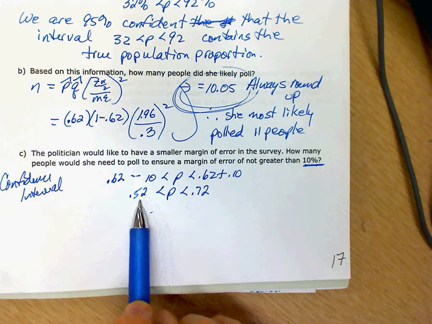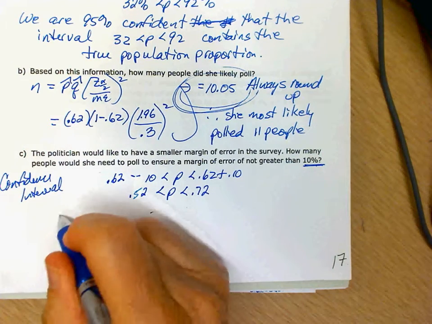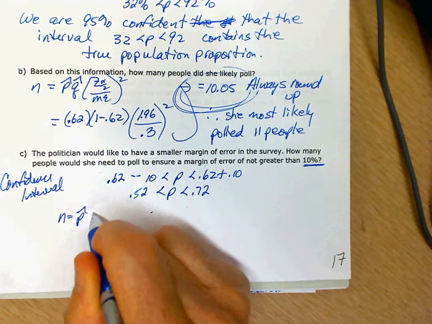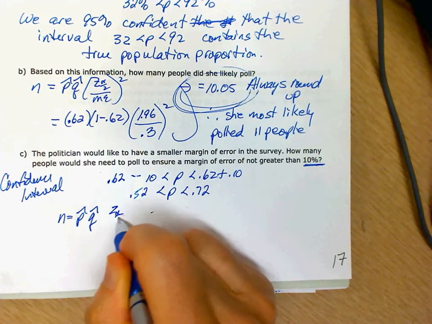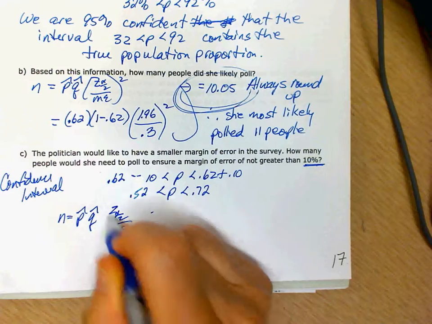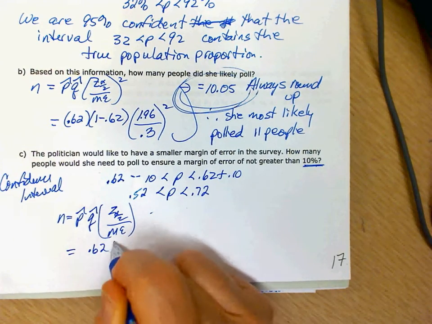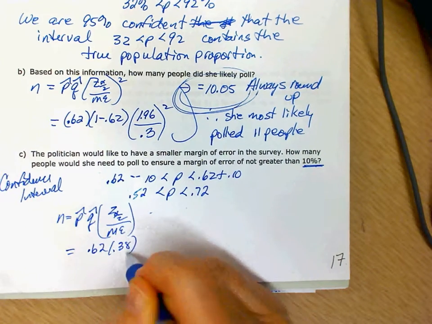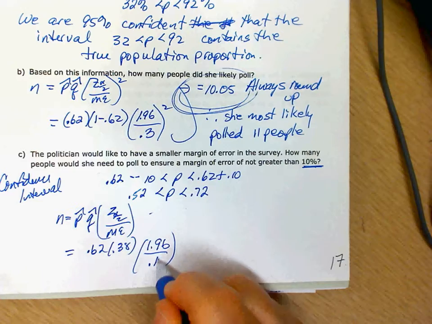So let's see, how many people should she poll? P hat, Q hat, Z alpha over 2 over margin of error squared. So it's going to be 0.62, 0.38 times 1.96 all over 0.10, and that equals 90.5.